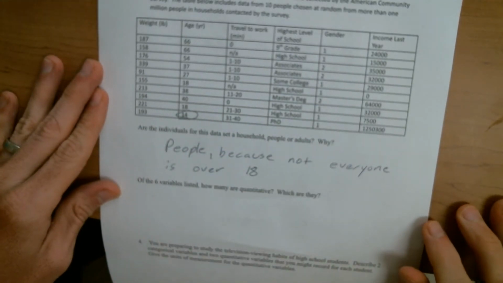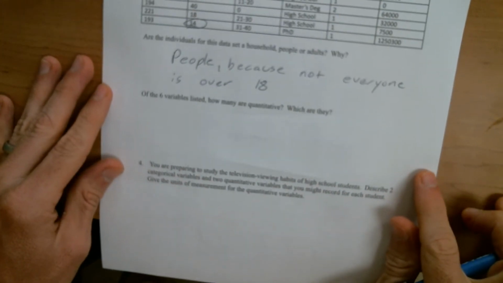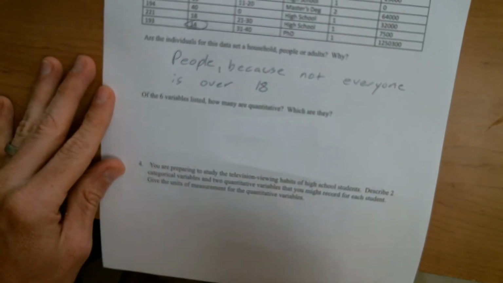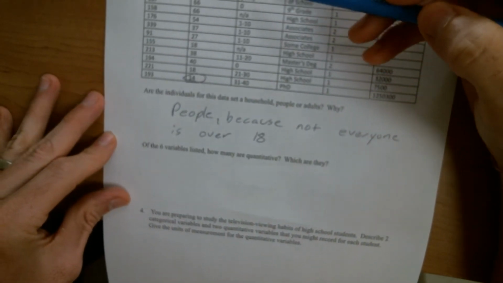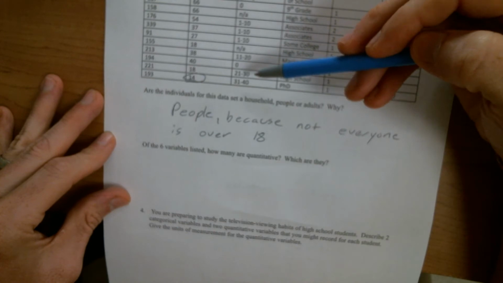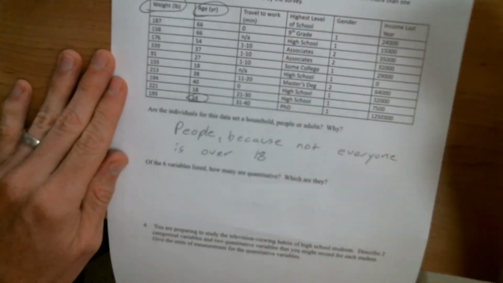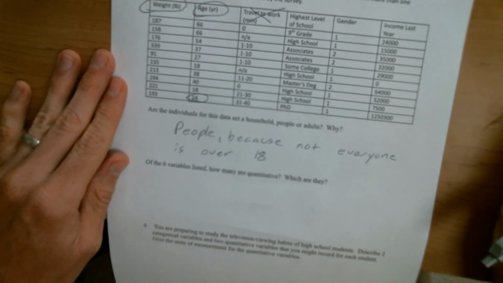Right. Of the 6 variables, how many are quantitative? Which are they? Quantitative would be weight. It would be your age. Travel to work, even though it's numerical, we've turned it into ranges. And because it's a range, we can no longer calculate an average. So even though that could generally be something that's quantitative, because of the way in which we collected our data, it becomes categorical. So we're not able to use that one.